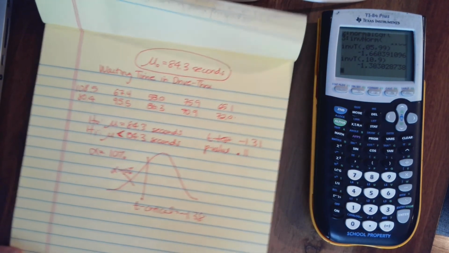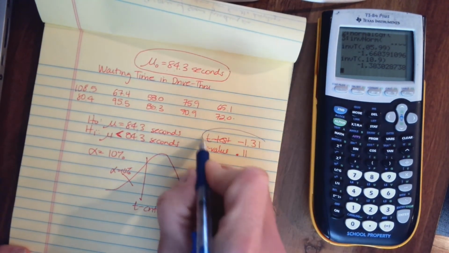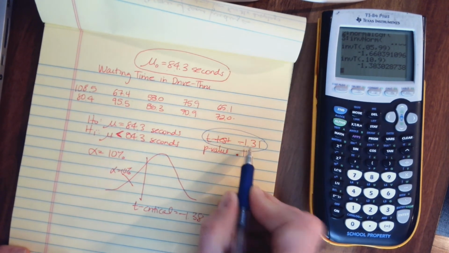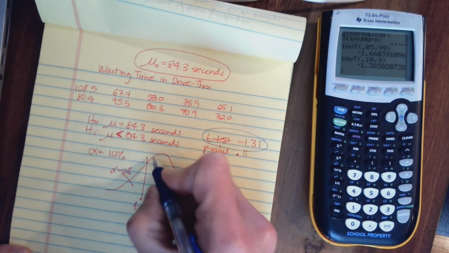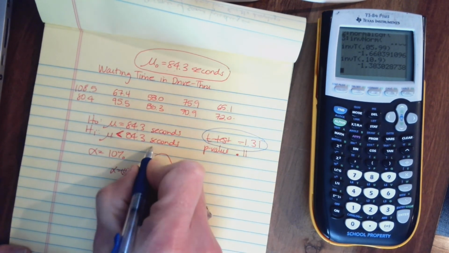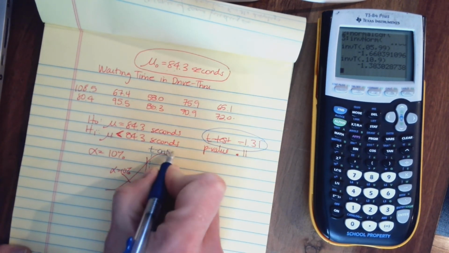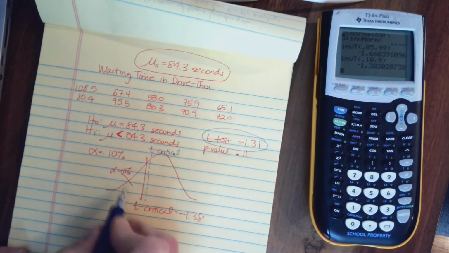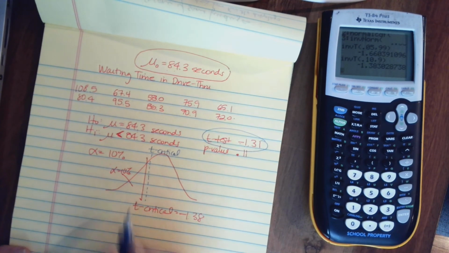Now notice that my test value has a t-score of negative 1.31. So it is not to the left. It's somewhere close, but not quite to the left. Here's t critical. So since I didn't fall over here to the left, I'm not going to reject.